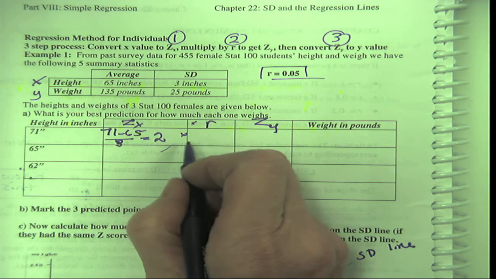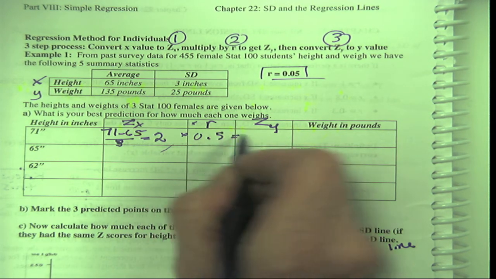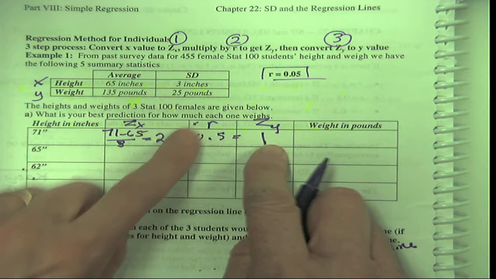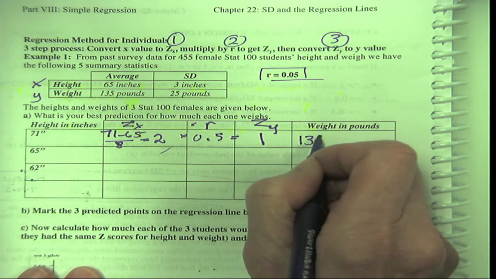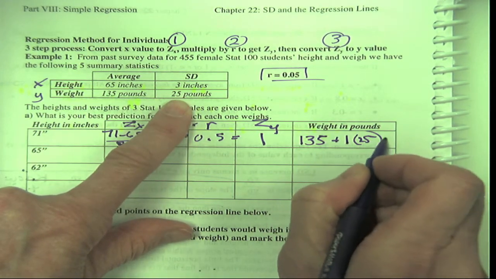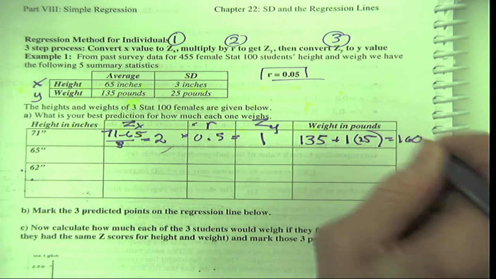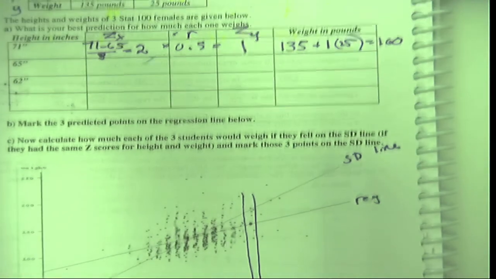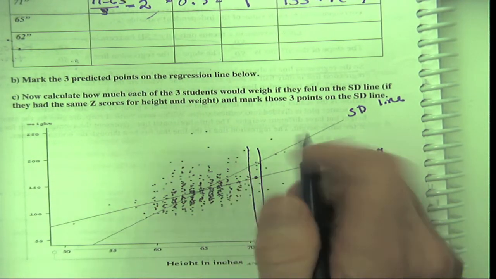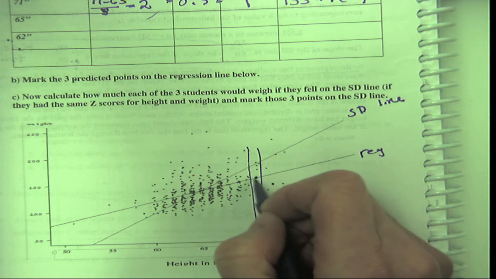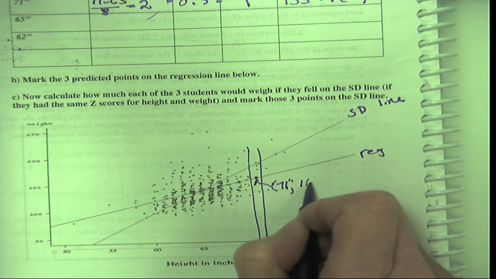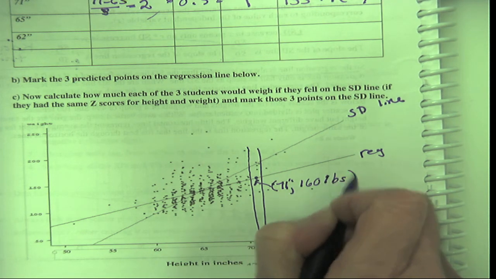So you're going to multiply it by 0.5, and then our best prediction is only 1 standard deviation above average. So instead of, here's the average, and plus 1 standard deviation above average. So that's 160. So that's what we did here. So let's just show that. So here we have the person who's 71 inches here, and the regression estimate right here, this point, is 71 inches, but 160 pounds. That's what we did here.